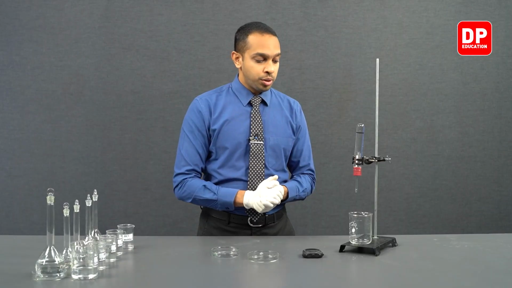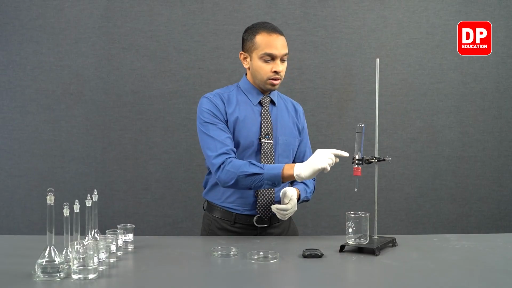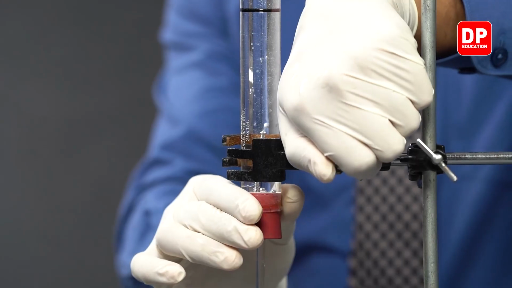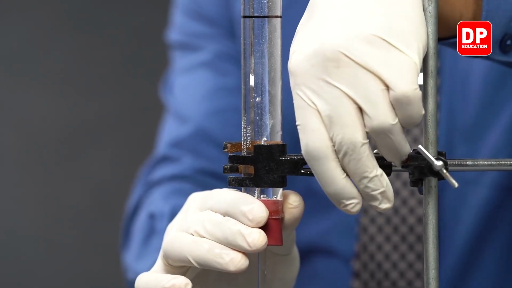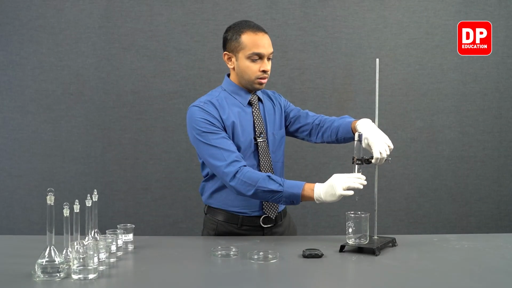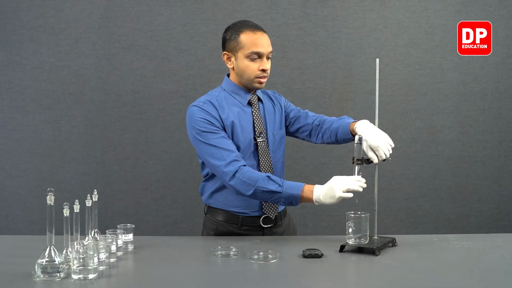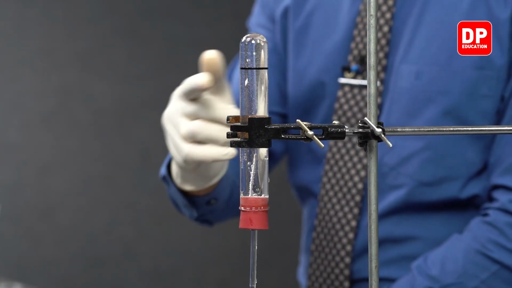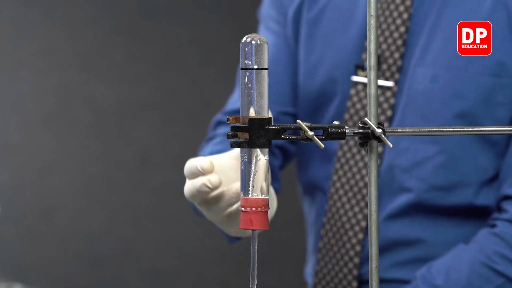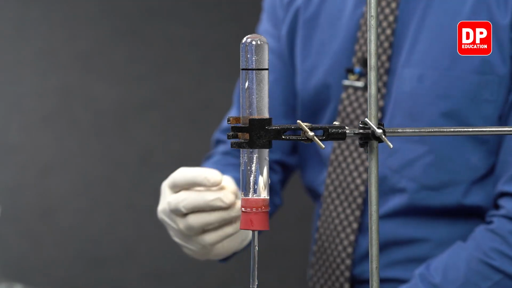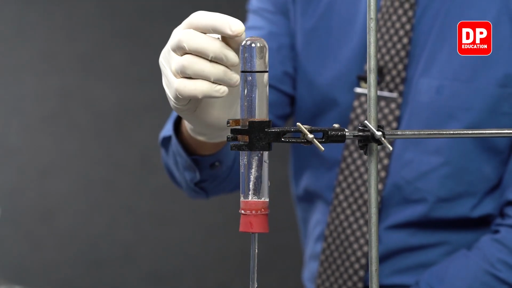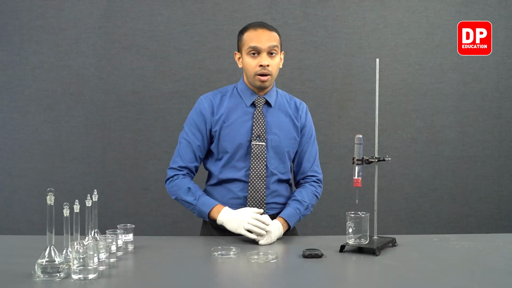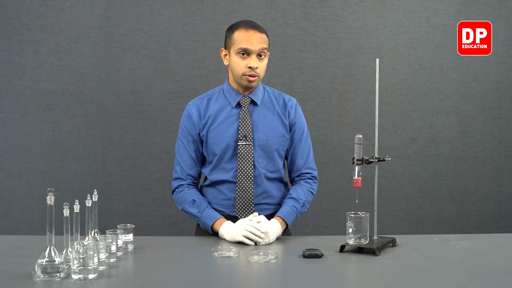Now, as you can see, students, the magnesium strip is reacting with the HCl, and you can observe the magnesium strip coming into contact with HCl and producing hydrogen gas. As the hydrogen gas gets collected over here, the water from that area gets displaced and comes out of this glass tube that we have connected to our rubber stopper.